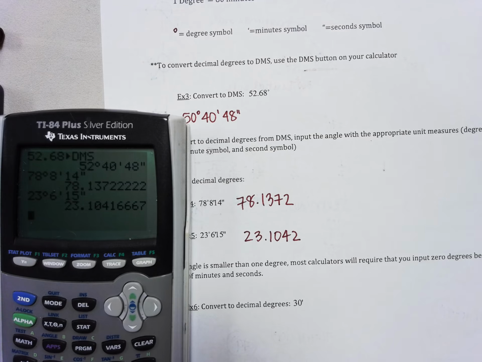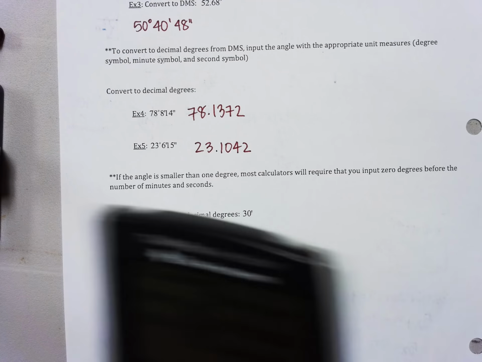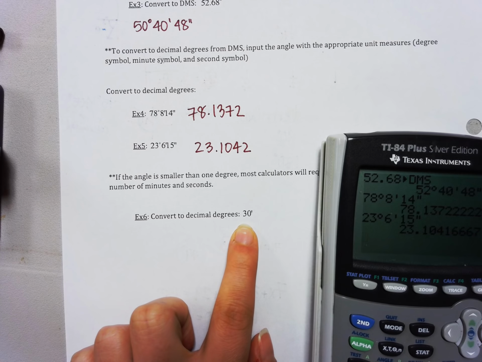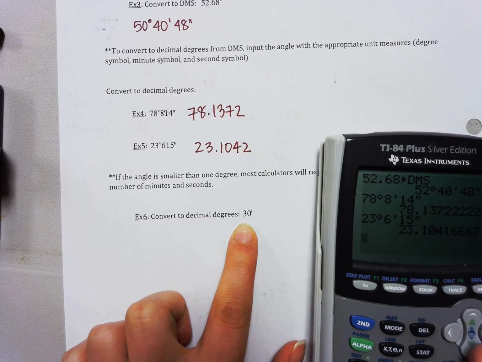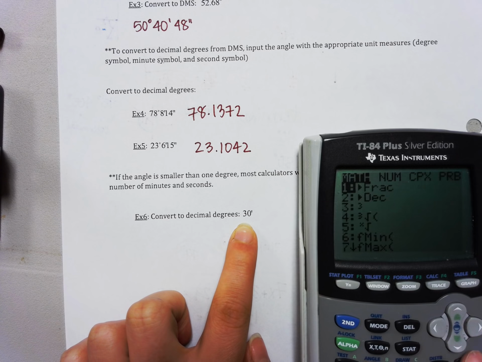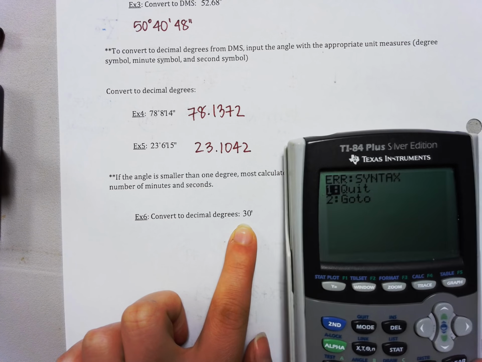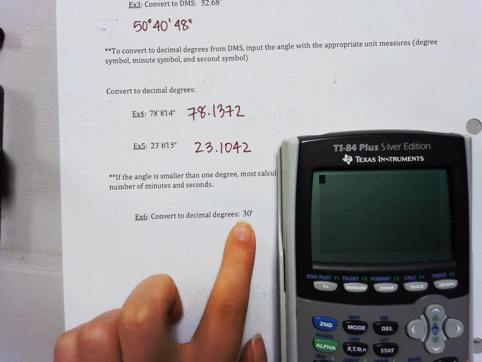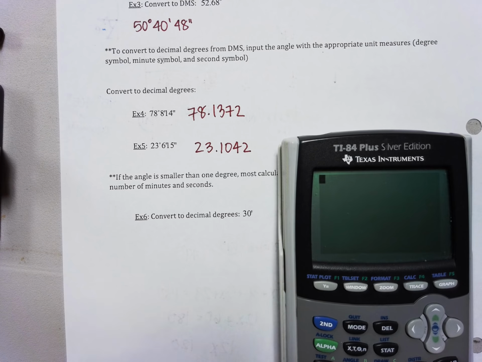Okay. And then if I am given something that doesn't have actual degrees and it's smaller than 1 degree, most calculators, if I try to put in my 30 minutes here, will give me an error. So instead of just putting it in straight like that, I have to know that there's no degrees above it. So this is smaller than 1 degree.